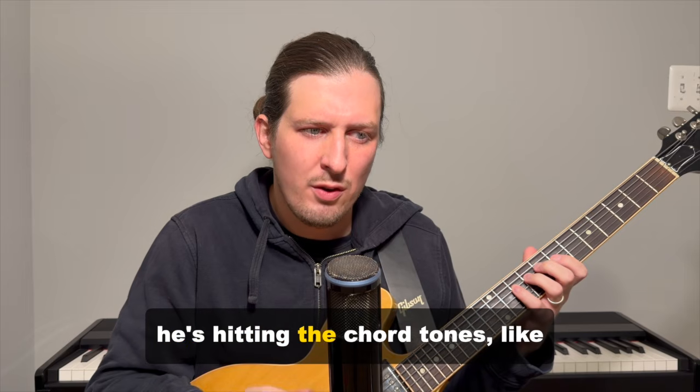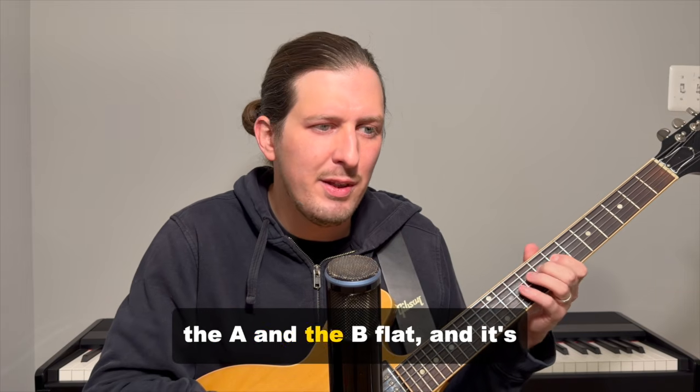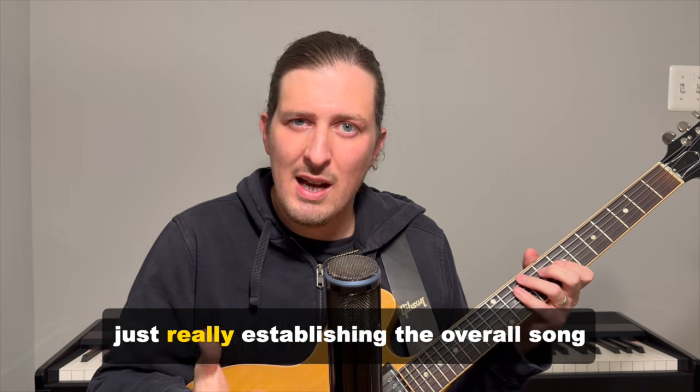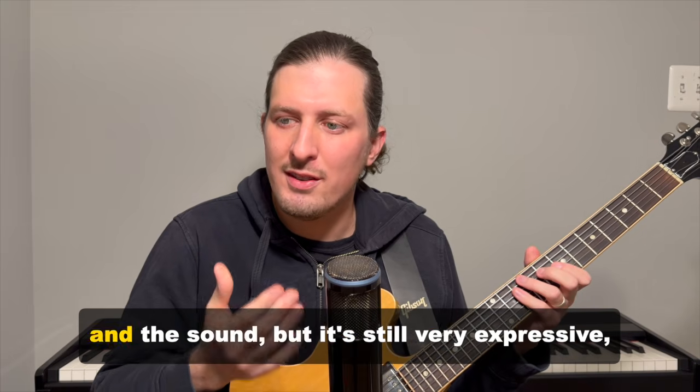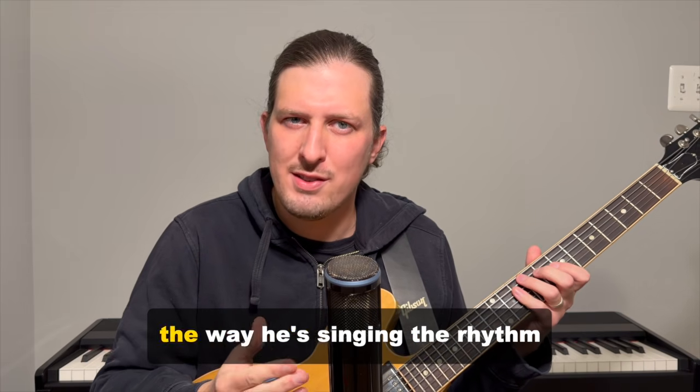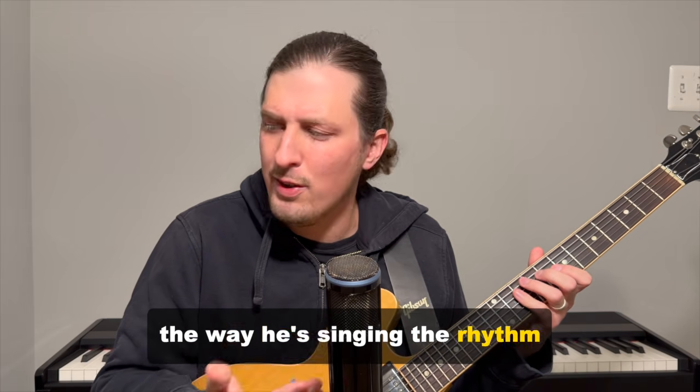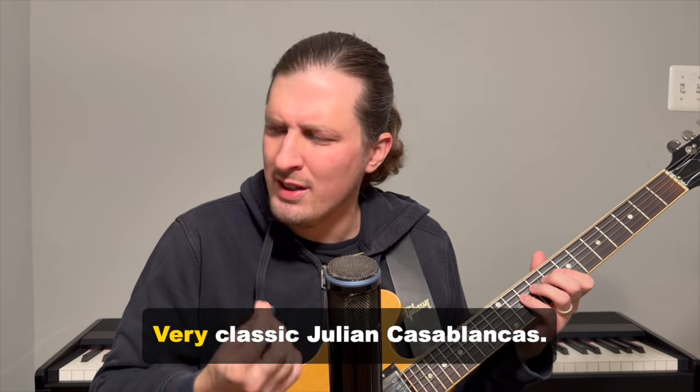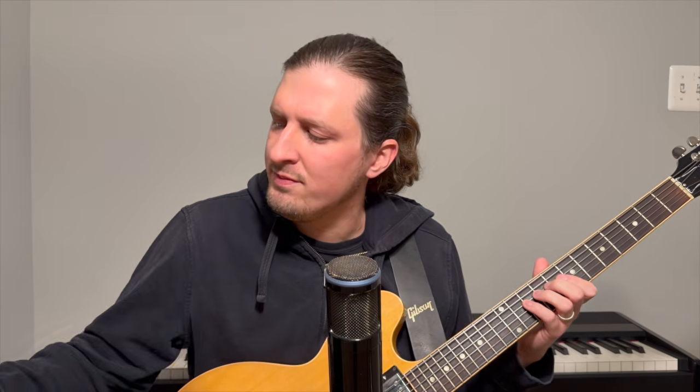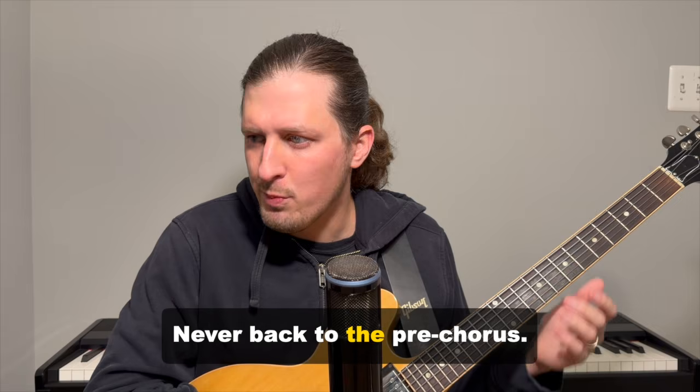But he's hitting the chord tones like the A and the B flat, and it's just really establishing the overall song and the sound, but it's still very expressive the way he's singing. The rhythm there is very legato and slurred, very classic Julian Casablancas. Now we're back to the pre-chorus.